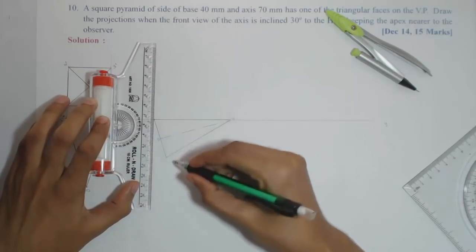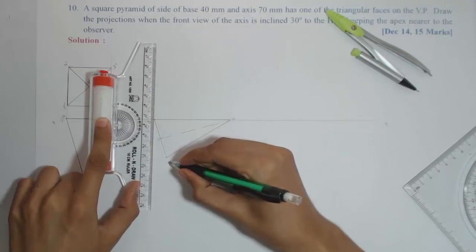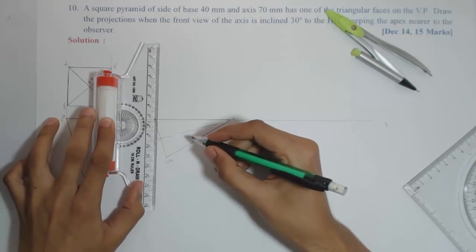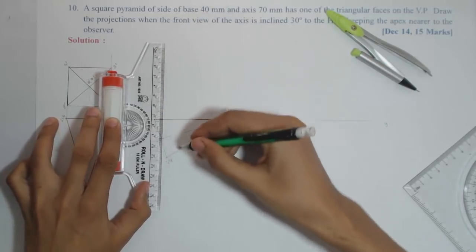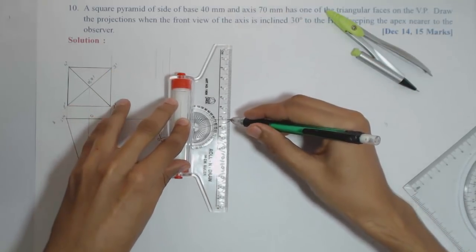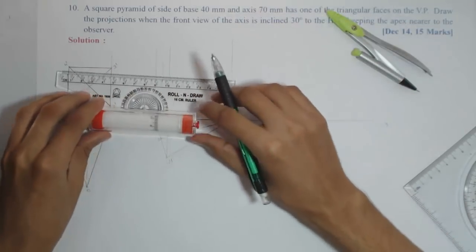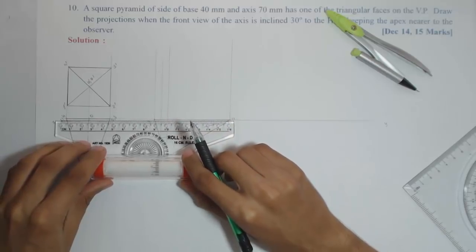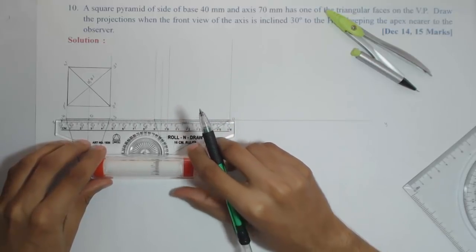Here it should be O and it should be 1, 4. And then finally apex. Similarly, we will project from front view.